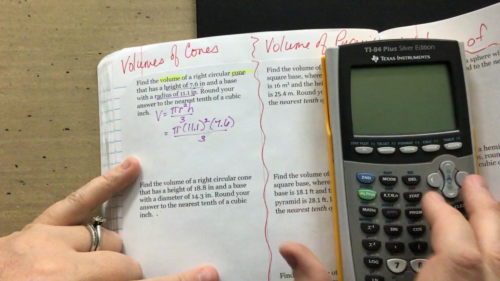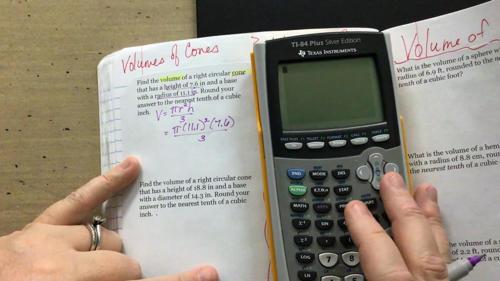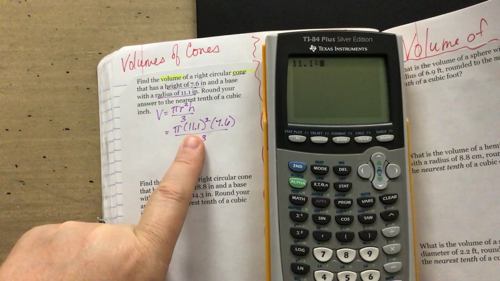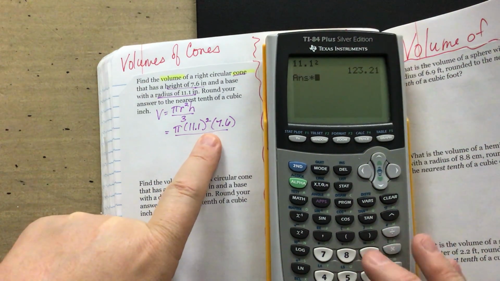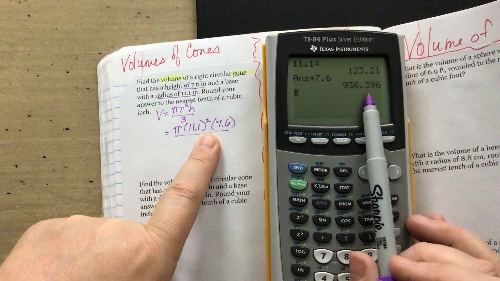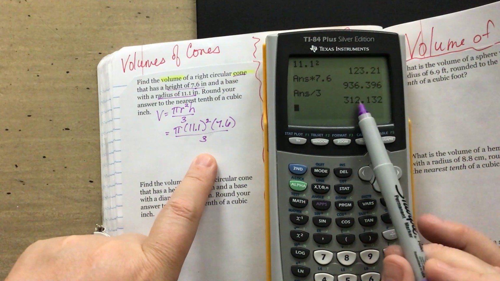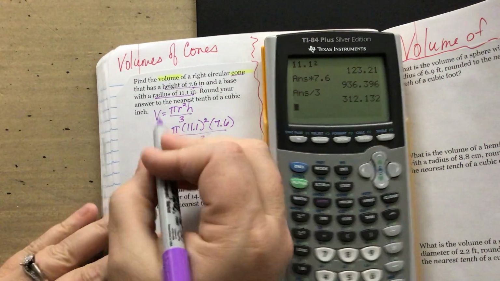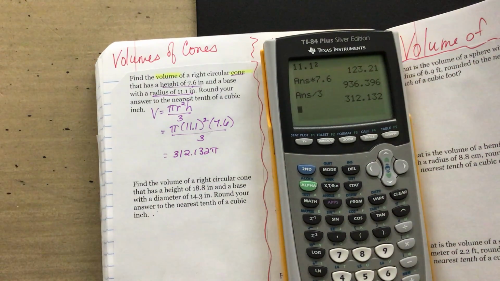So at this point, it probably would be simpler to grab your calculator. It doesn't matter what kind of calculator you have. So I'm going to take 11.1, and I'm going to square it, which is 123.21. Then I'm going to multiply that by 7.6. So I get 936.396. And then I'm going to divide that by 3. I get 312.132. So it's this pi. So in this problem, it's 312.132 pi. And again, we want an exact answer.